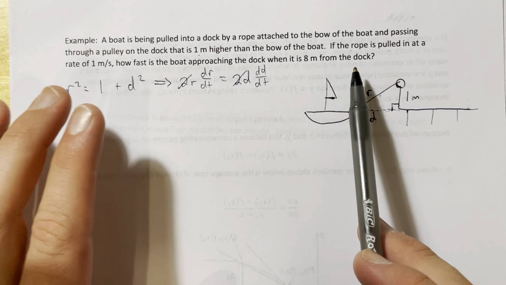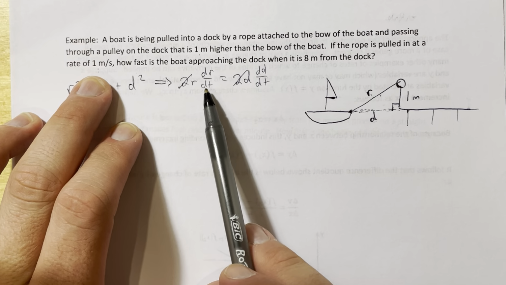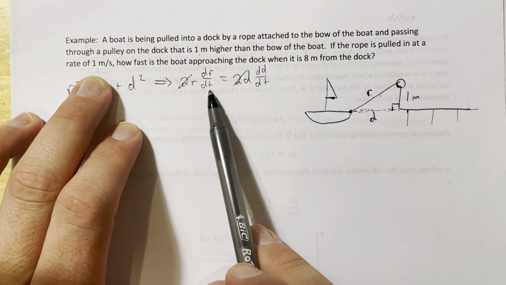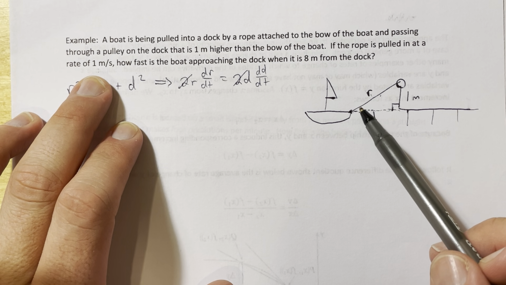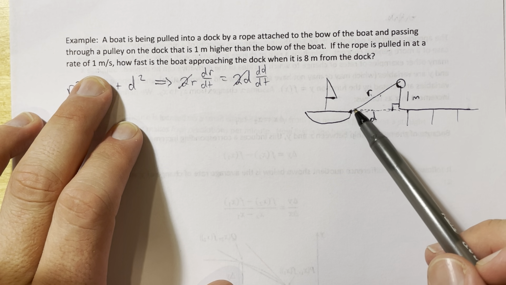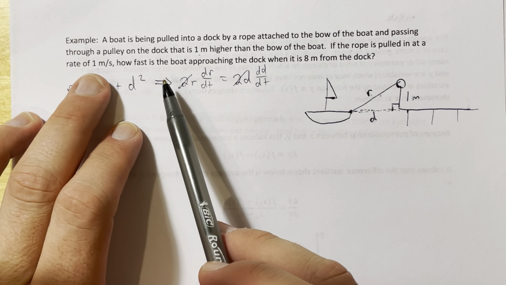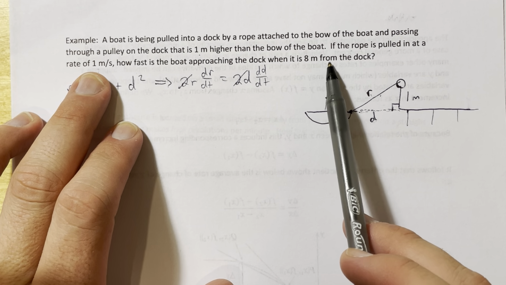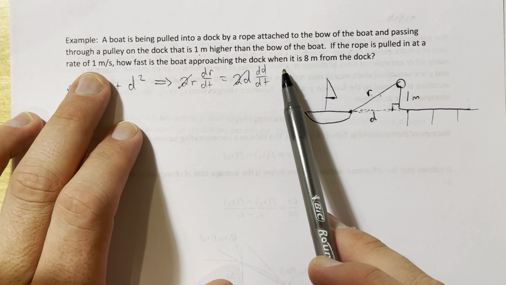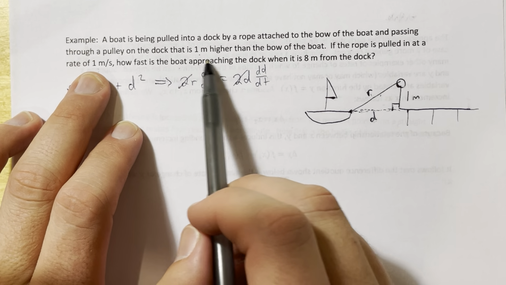Do we have all three of those? The rope is pulled in at a rate of 1 meter per second. That's dr/dt. It would actually be negative, because as the rope is pulled in, the length of the rope is shrinking, right? It's being pulled in, so it's decreasing. So I would interpret that as a -1, but that's what dr/dt is equal to. And it says when the boat is 8 meters from the dock. How fast is the boat approaching the dock?